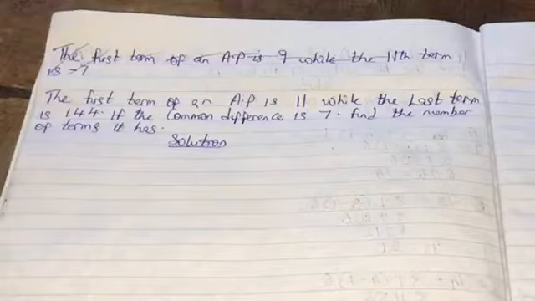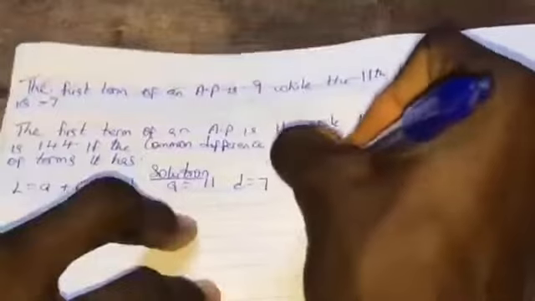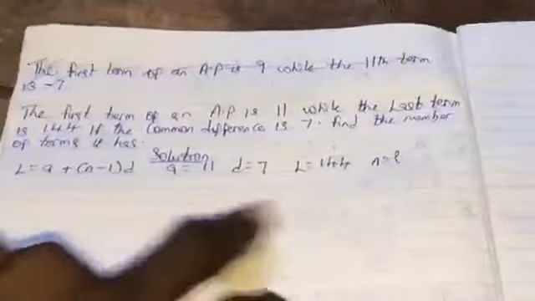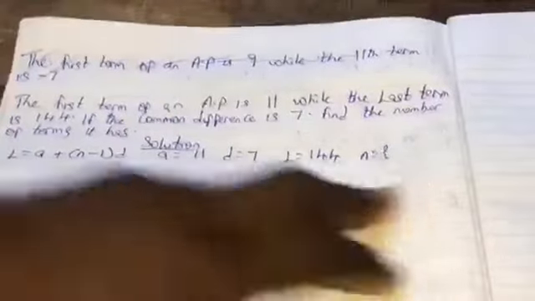The next question says, the first term of an AP is 11, while the last term is 144. If the common difference is 7, find the number of terms it has. So here, our formula changes to L is equal to A plus open bracket N minus 1 close bracket D. So we are looking for the number of terms. A is what? 11. D is what? Our D is 7. Then our last term here is 144. You are told to look for the number of terms, which is unknown. A is 11, D is 7, L is 144, N is unknown.